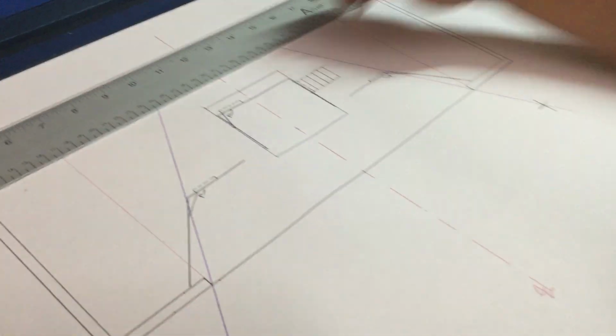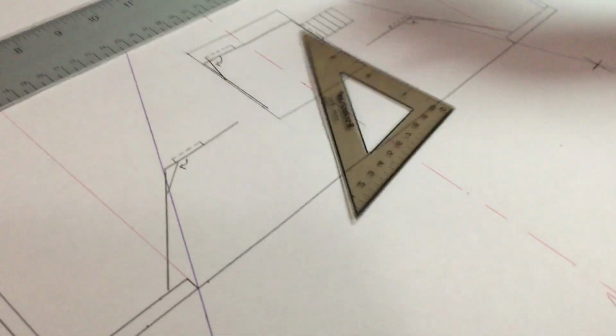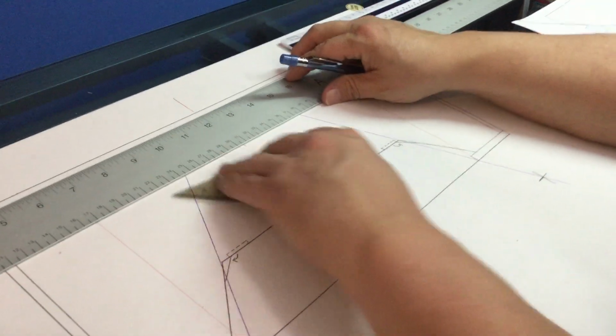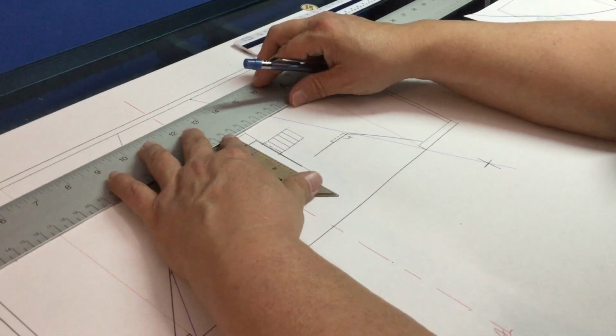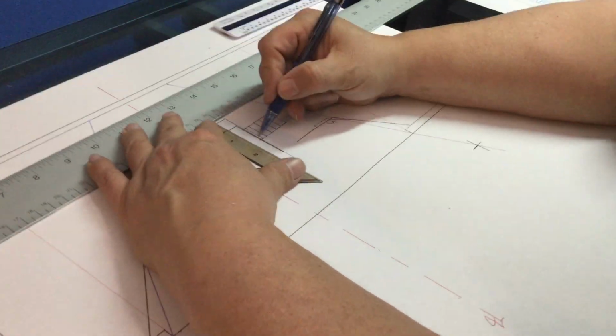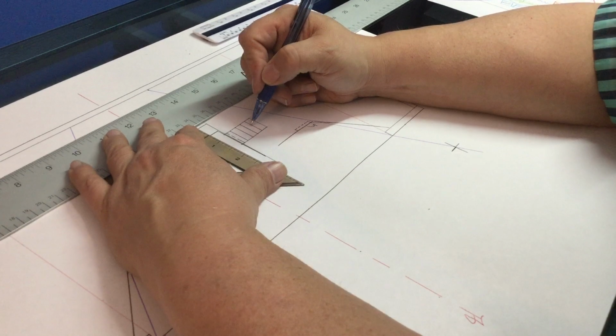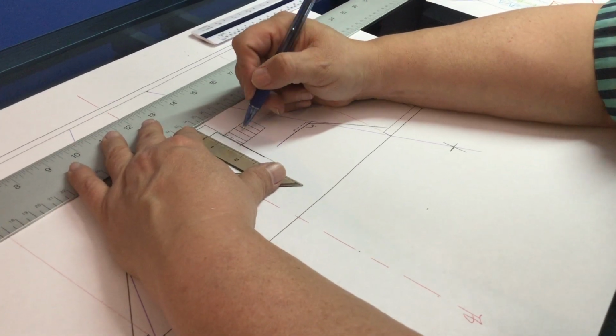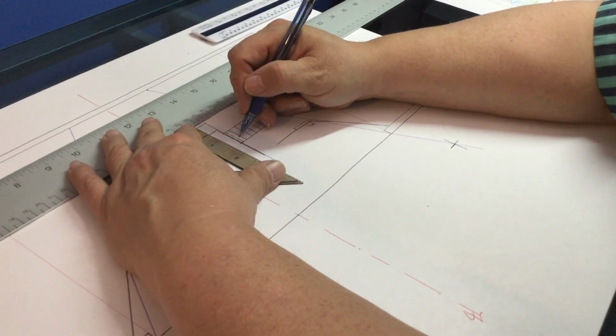So, I need to draw the front of my arch for Mama's house. Well, no, I've got it there. So, 6, 12, 18, 24, 30.